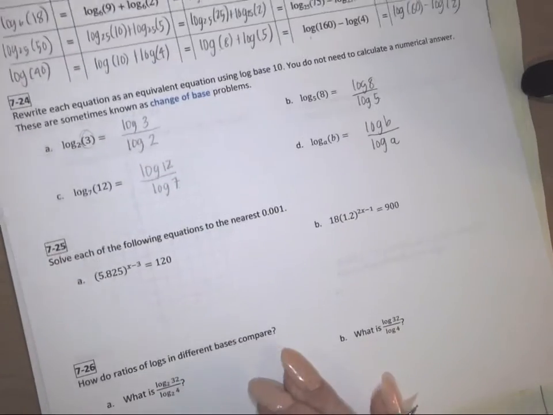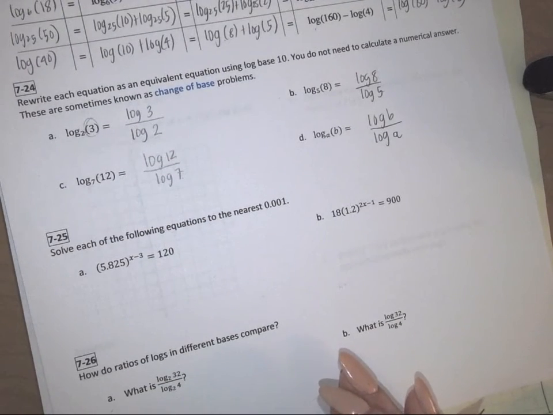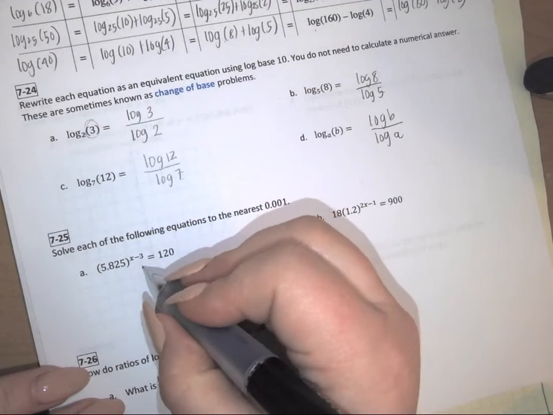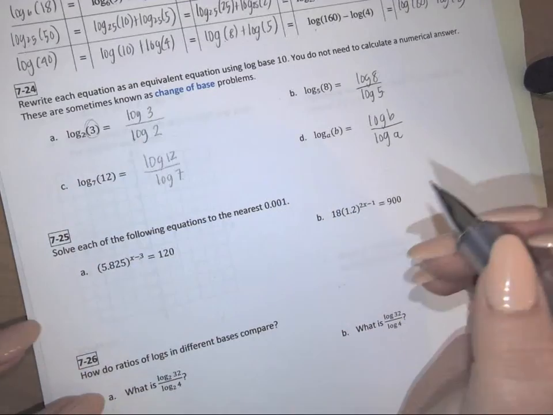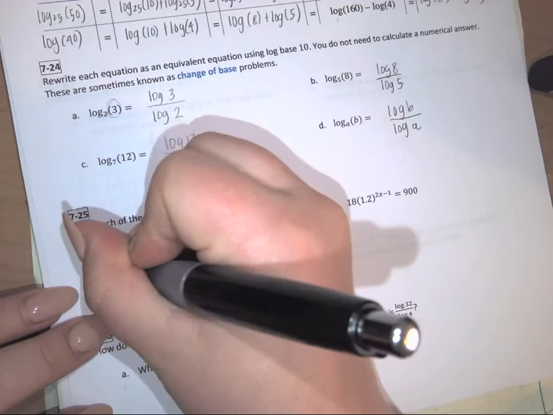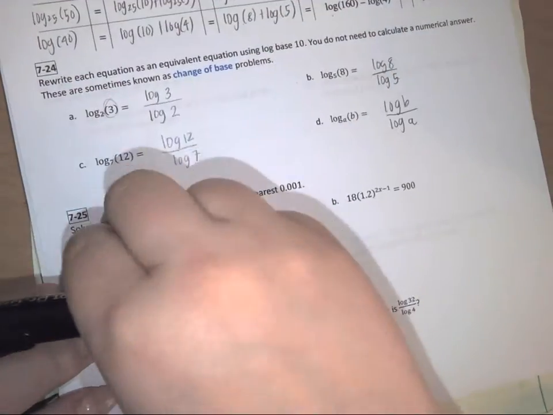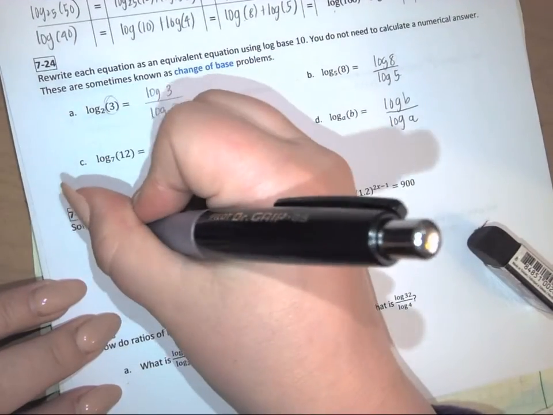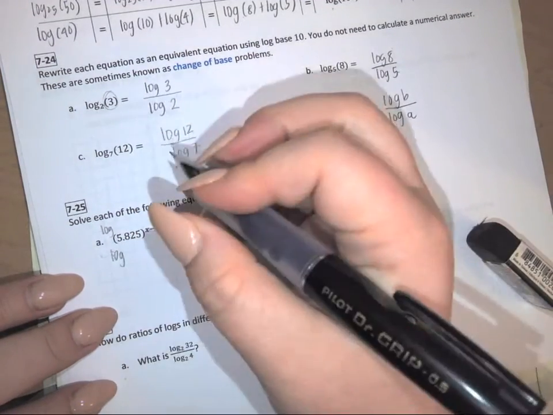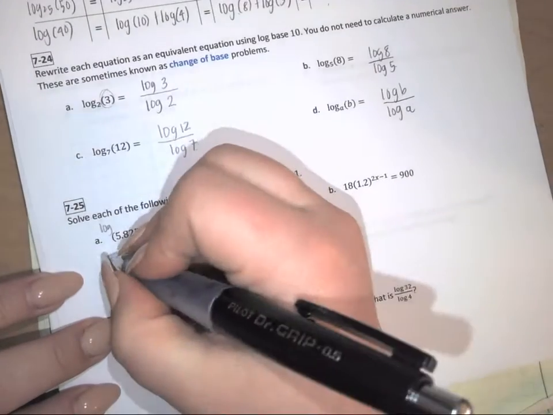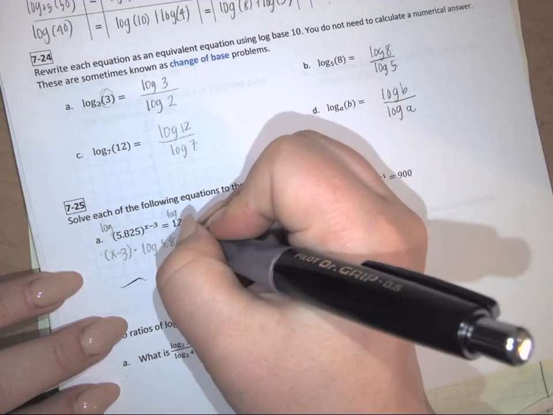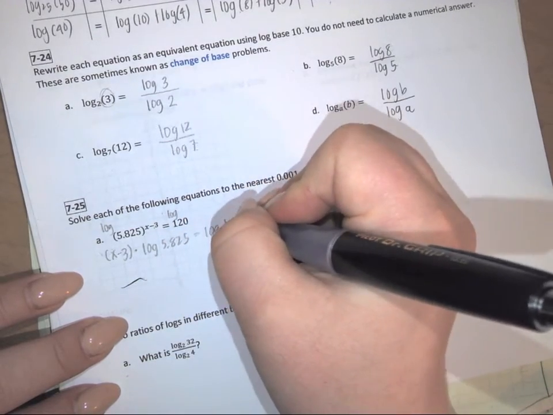Okay, it says solve each of the following equations to the nearest 0.001. So x is an exponent, so we need to take that down. So let's just take the log of both sides. I'm just going to do the regular log just because I'm feeling a little lazy. So it's x minus 3 times log of 5.825 equals log of 120.